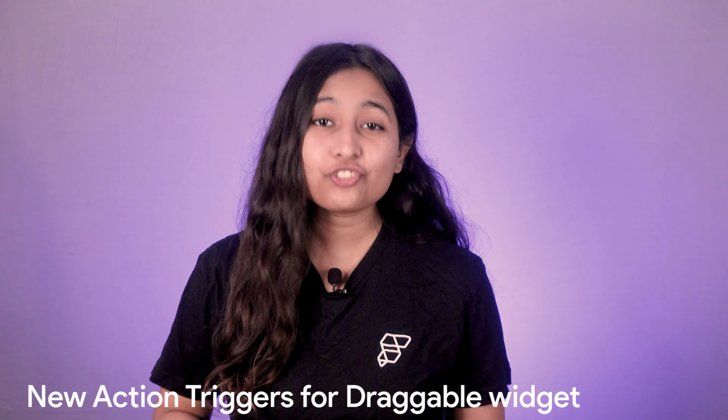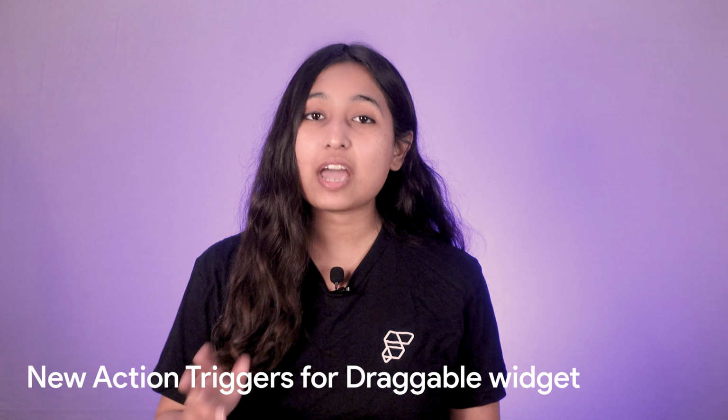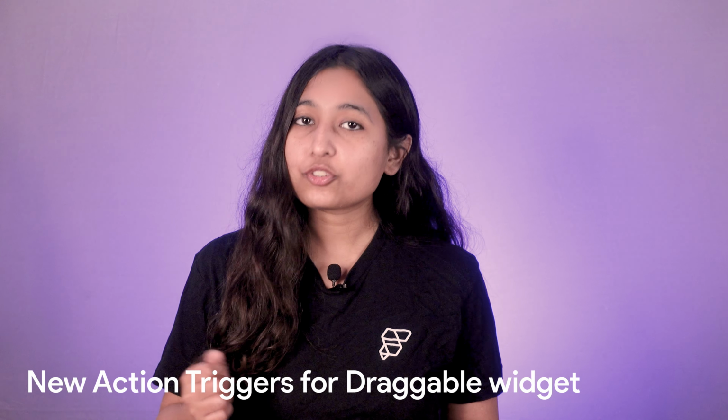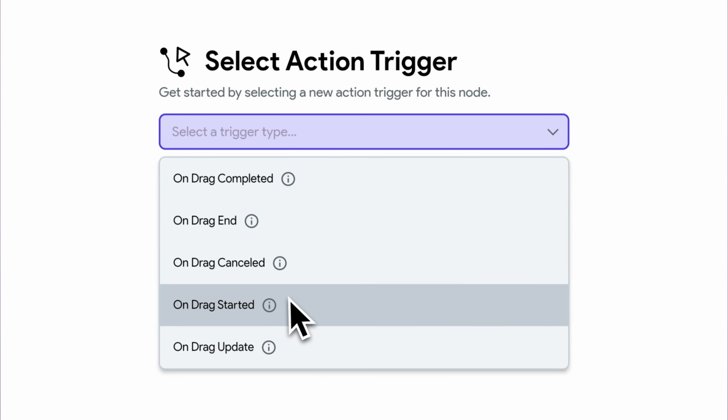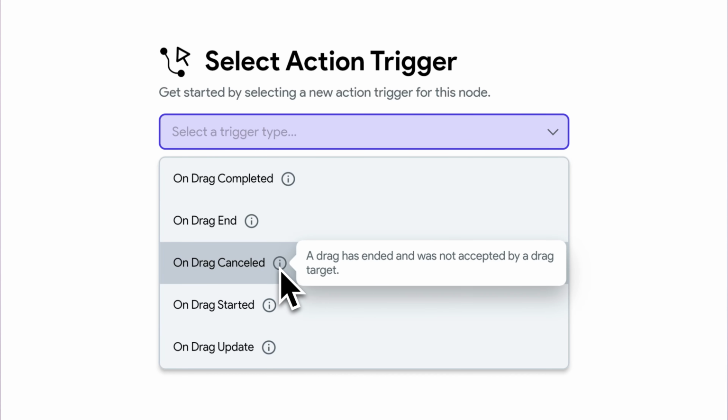And two new action triggers have now been added for the draggable widget: on drag started and on drag cancel, which are called when the draggable widget has just begun dragging or when the drag is interrupted. This will allow you to build more custom, complex, draggable experiences within your app.